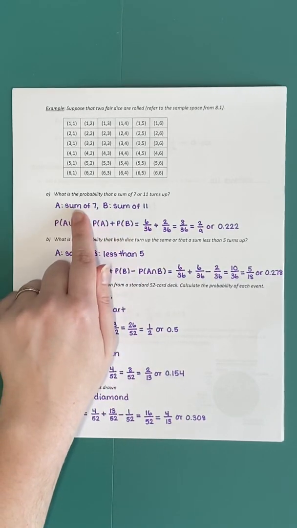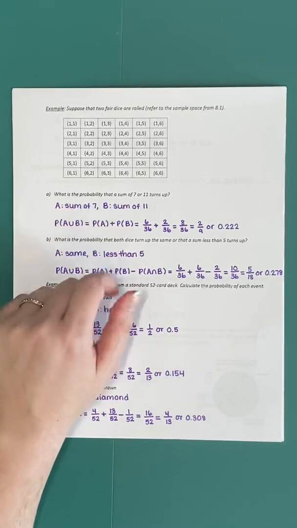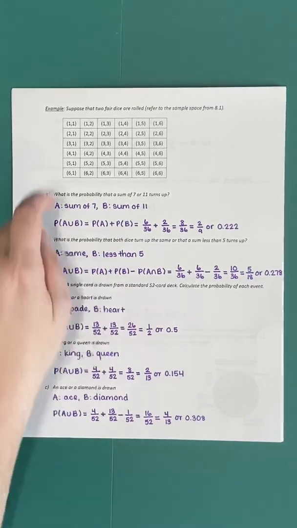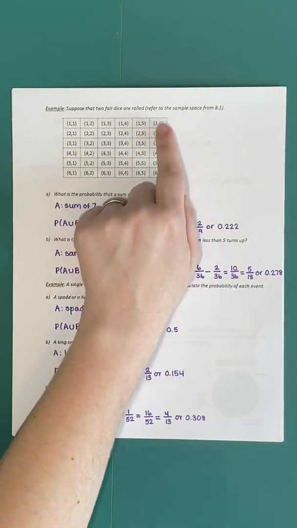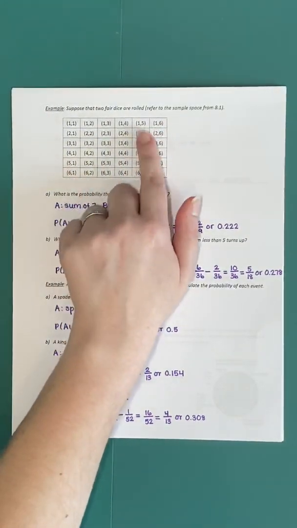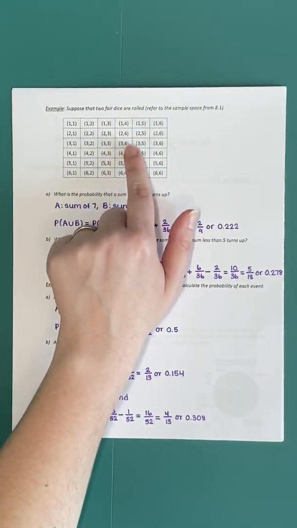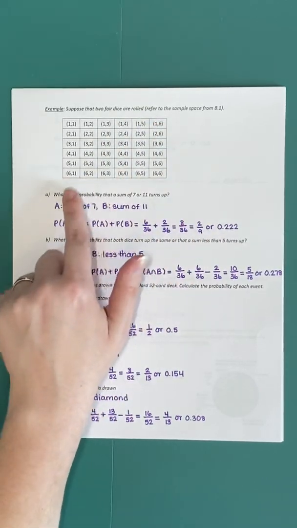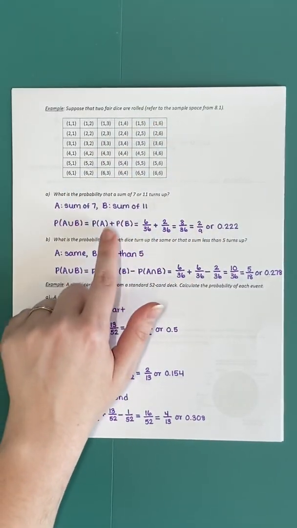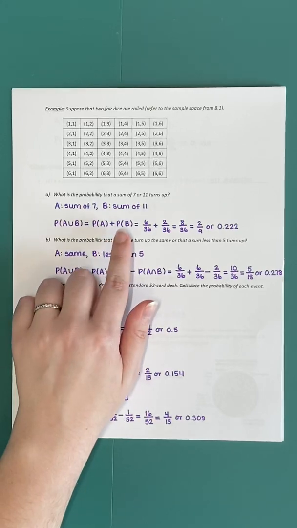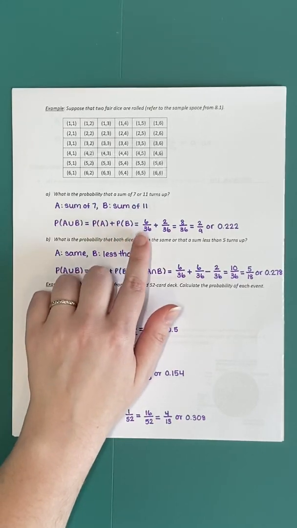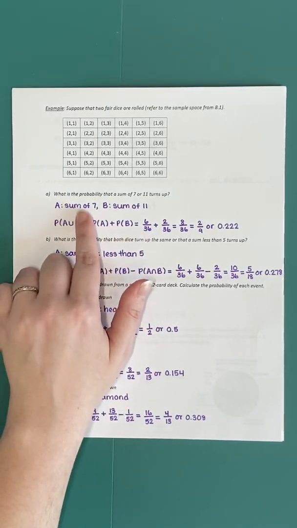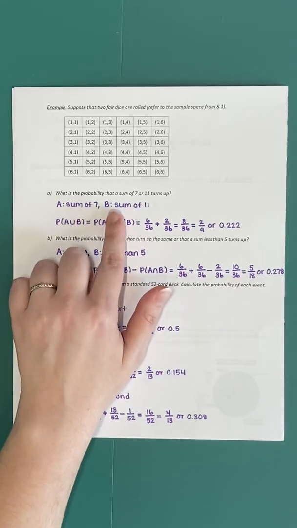So let's look at the probability for a sum of 7. How many different ways are there to roll a 7? Well, we could roll 6-1 or 1-6, 5-2 or 2-5, and then 4-3 or 3-4. So there's 6 ways in total to roll a 7 out of the 36 total possibilities. So our probability is going to be 6 out of 36 to roll a sum of 7. Now what about a sum of 11?